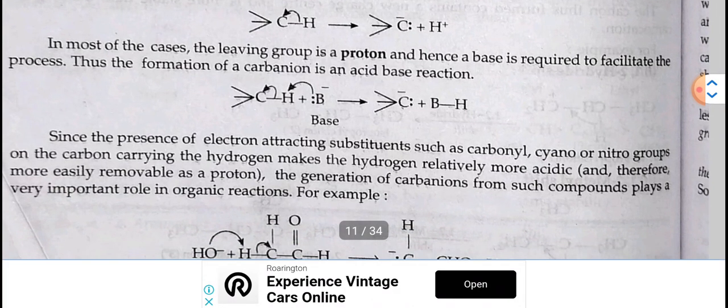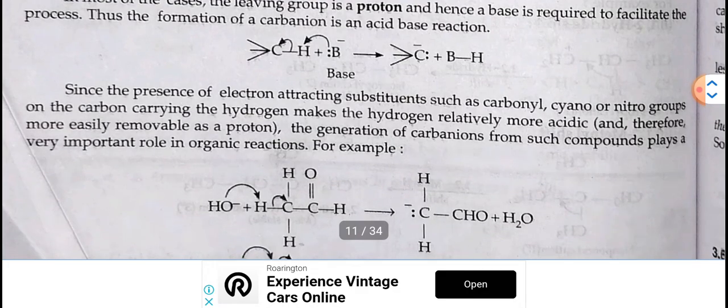Thus the formation of a carbanion is an acid-base reaction. Since the presence of electron attracting substituents such as carbonyl, cyano, nitro groups on carbon carrying hydrogen makes the hydrogen relatively more acidic, the generation of carbanions from such compounds plays a very important role in organic reactions.